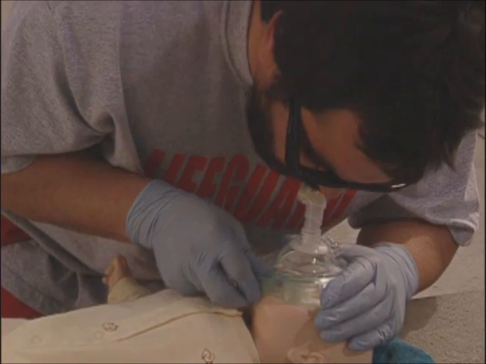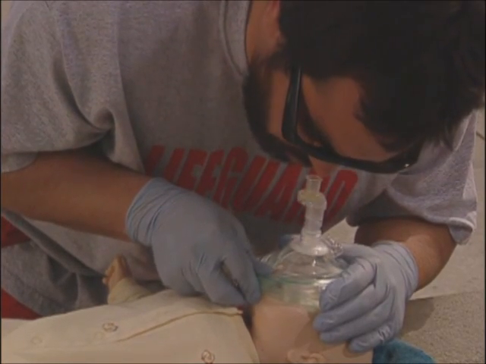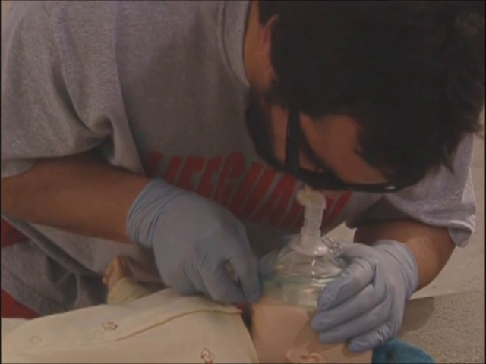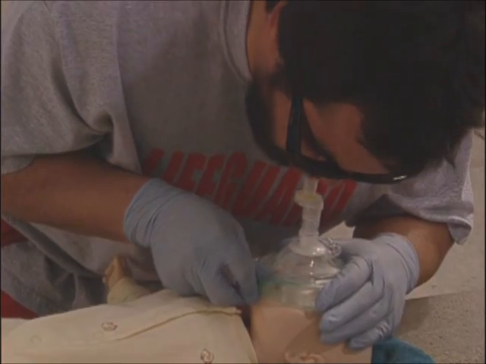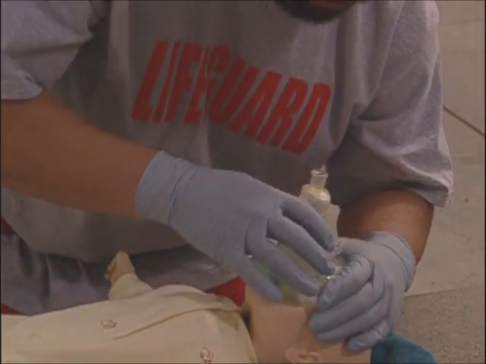And remember to keep an infant's head in a neutral position to maintain an open airway. Look for movement and recheck for breathing and a brachial pulse about every 2 minutes.